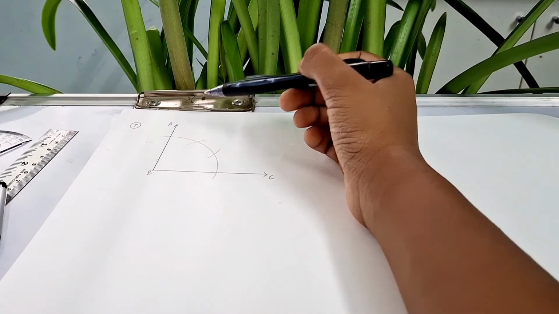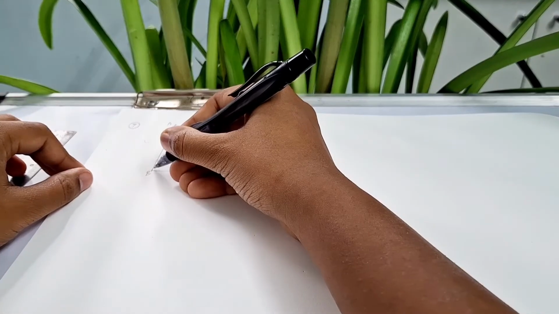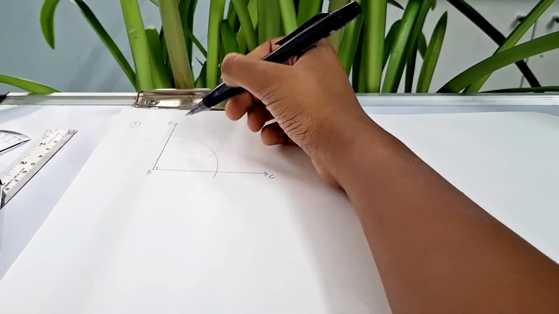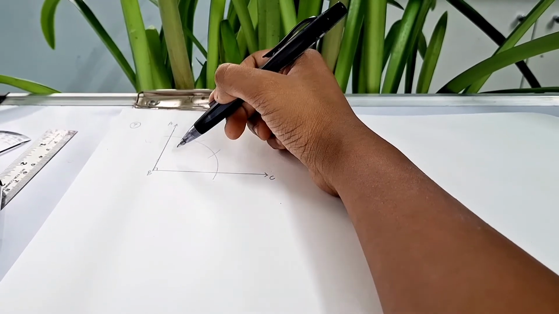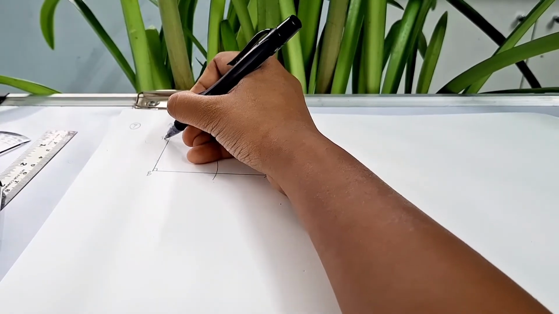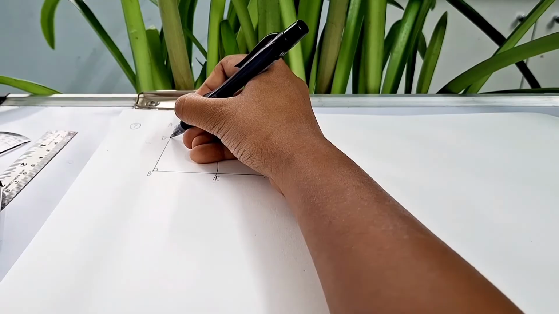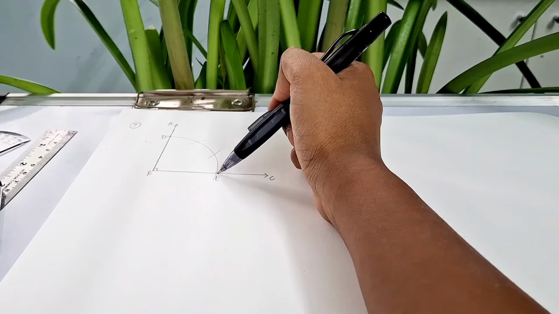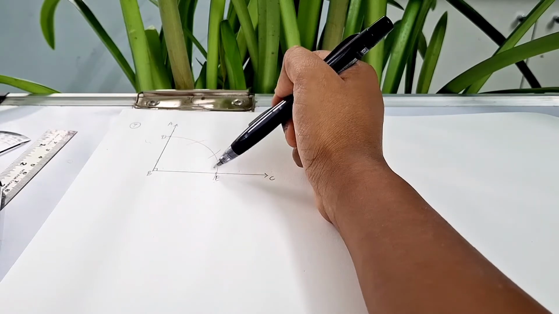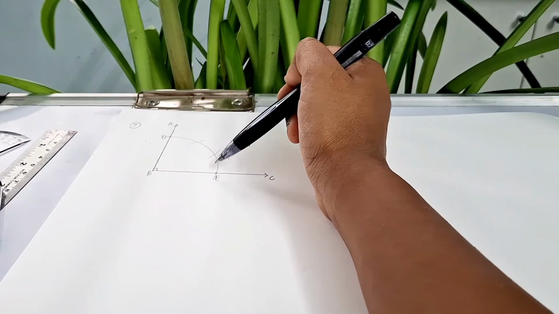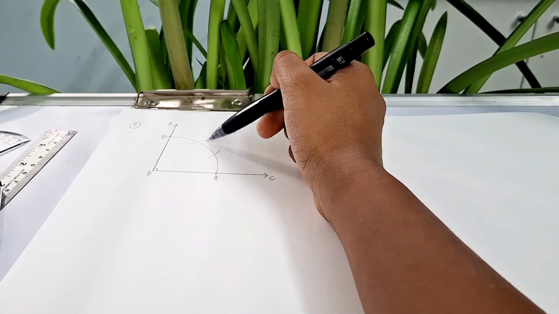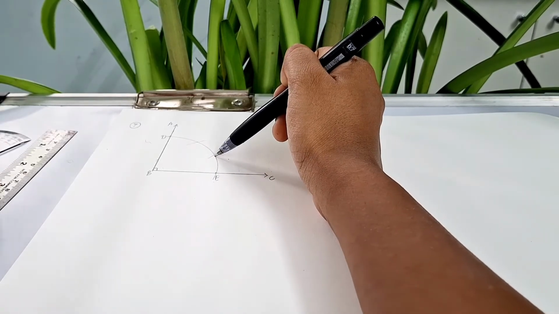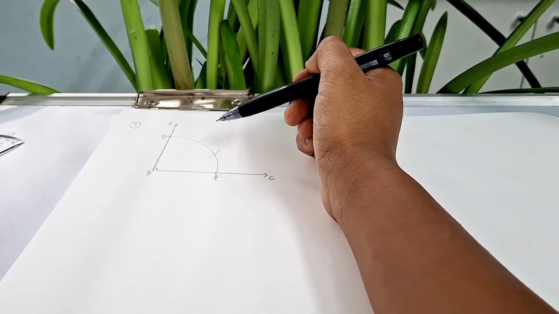I will revise once. We had drawn angle ABC, which is a right angle. Then with any radius, I have drawn a big arc cutting the arms of this angle ABC. Now I will label these first. I got 2 points, that is point D and point E. Now with points D and E, keeping the compass on these 2 points but with the same radius as this, I had drawn 2 arcs, from point E this arc and from point D this arc. I again got 2 points. Now I will join these 2 points with point B.